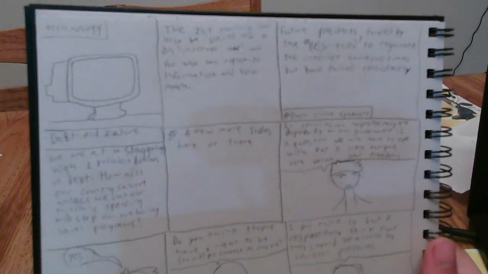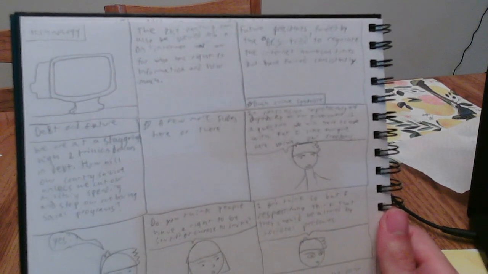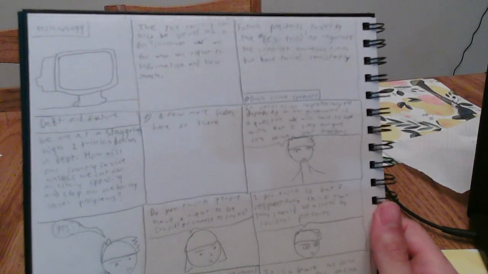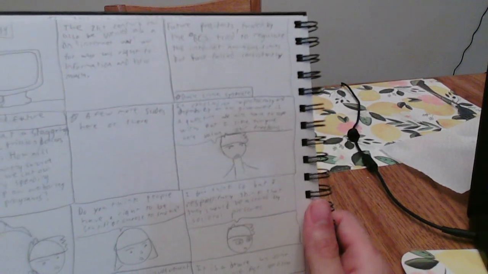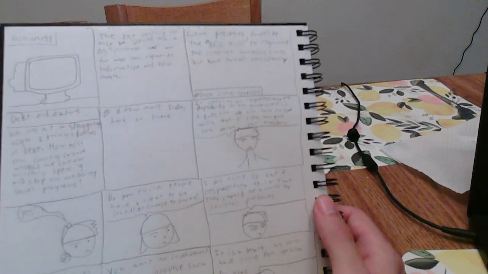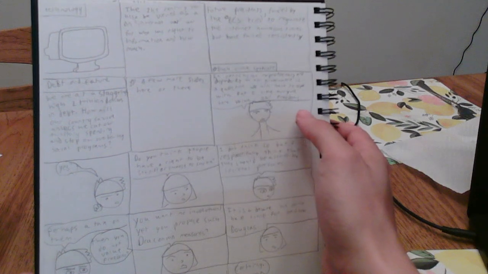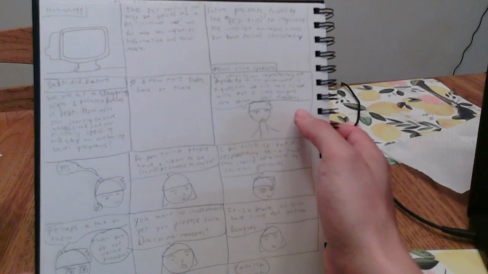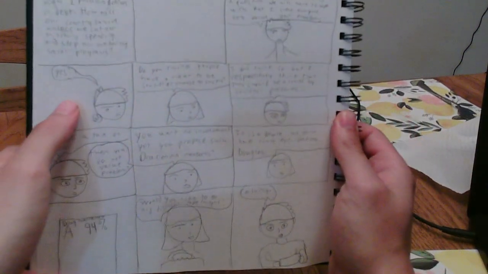So technology. The 21st century can also be viewed as an internet war for who has the right information and how much. Future presidents were trying to regulate the internet and failed constantly. In conclusion, corporatocracy and dependency on the government is a question we'll have to cope with. But I, like everyone here, value our freedoms. No one even raised their hand.